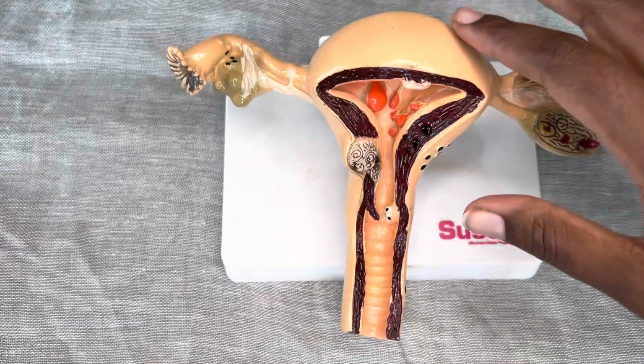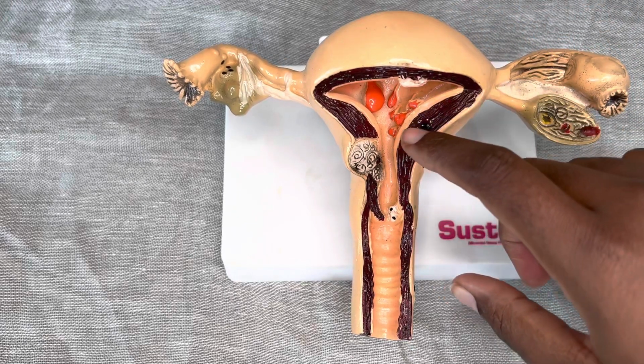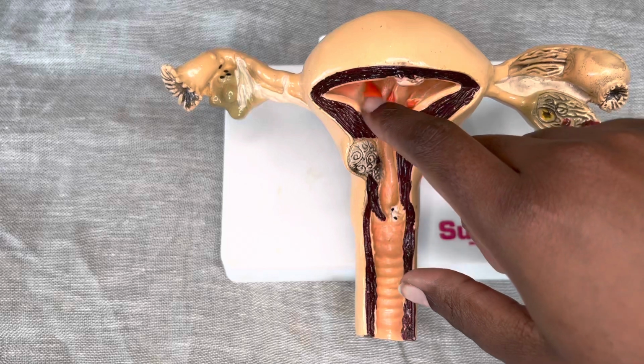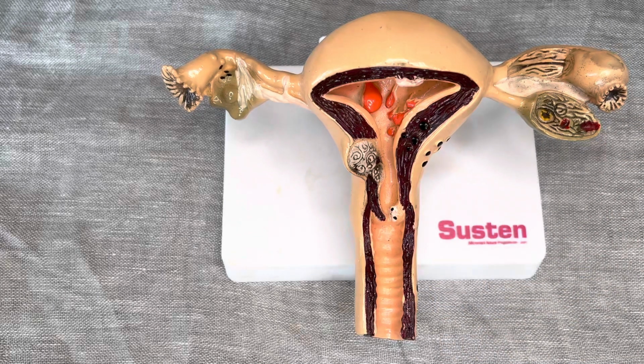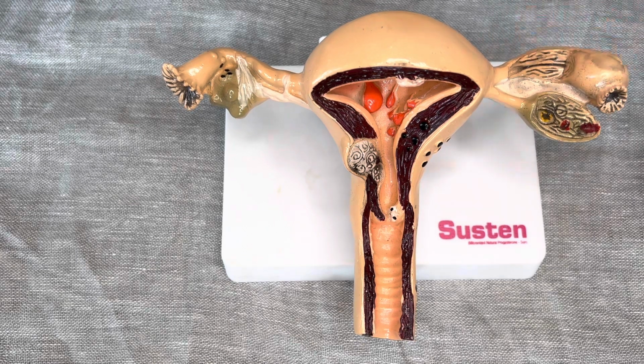This is the fundus of the uterus. This is the actual uterus. This is the muscular layer of the uterus. And then this is the endometrial layer of the uterus. That is where it normally sheds during your period and you get your period. And then this is the fallopian tube, the place where we say fertilization starts, or happens there. And then this is your ovary.